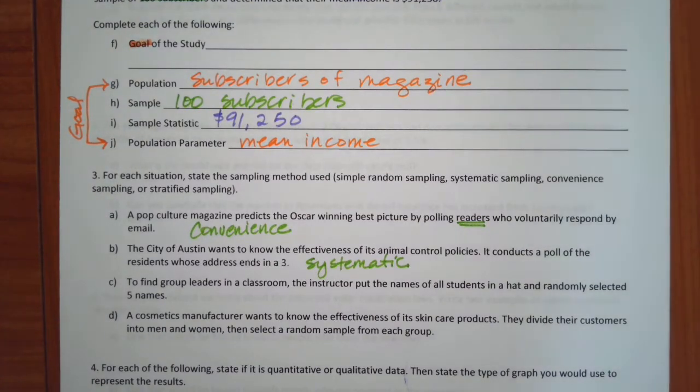To find group leaders in a classroom, the instructor put the names of all the students in a hat and randomly selected 5 names. This is simple random.